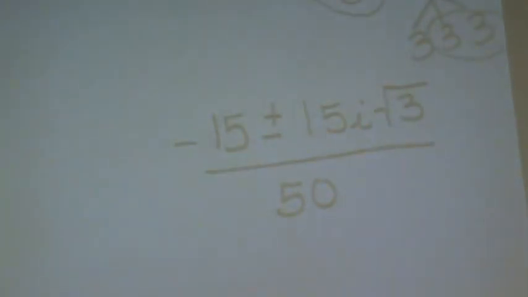So this is what we have, negative 15 plus or minus, and then over 50. Now, is there a way to simplify this answer? Is there a number that goes into all 3 of these? 5. 5 goes into this 3 times, 5 goes into this 3, and 5 goes into this 10. So your best answer is negative 3 plus or minus 3i root 3 over 10.